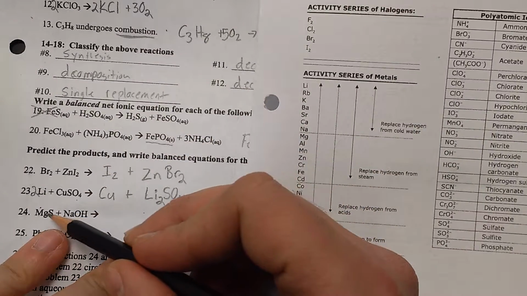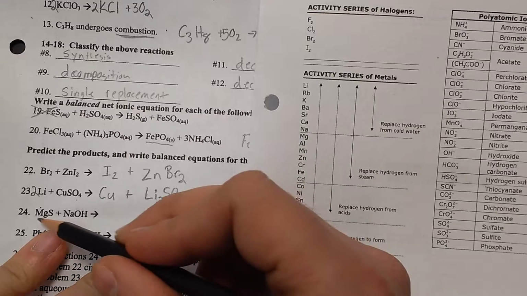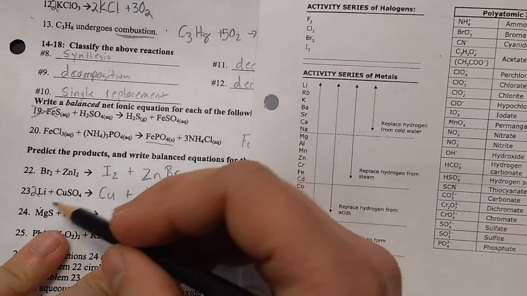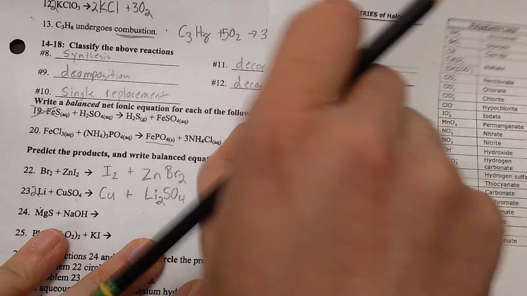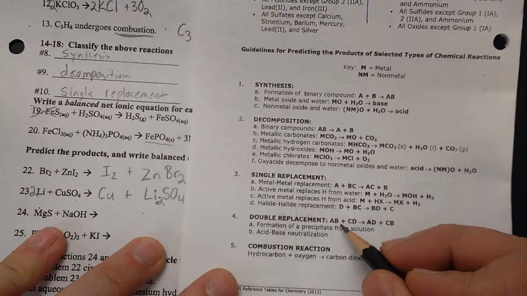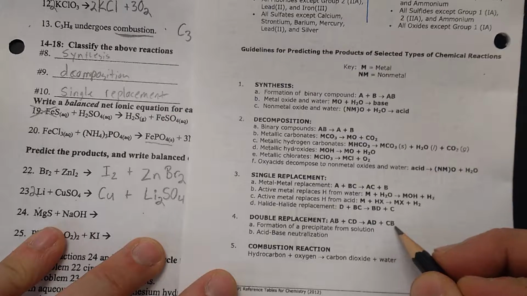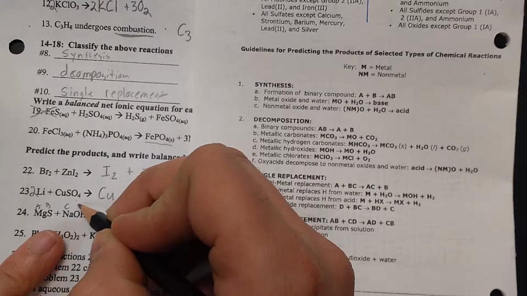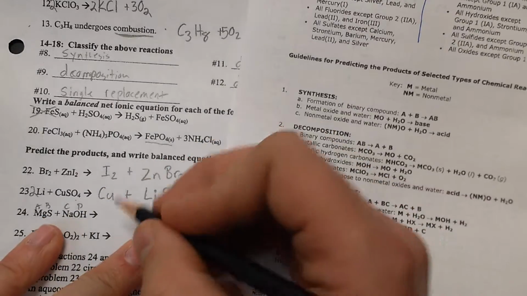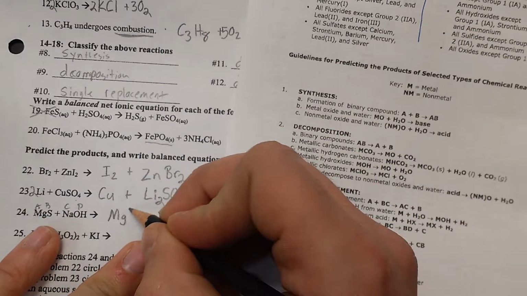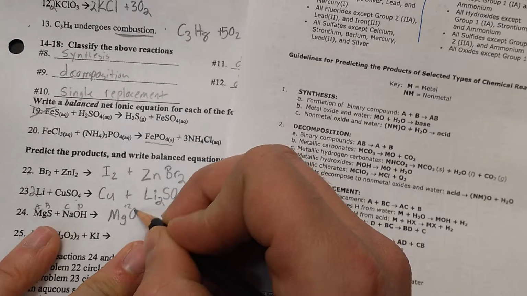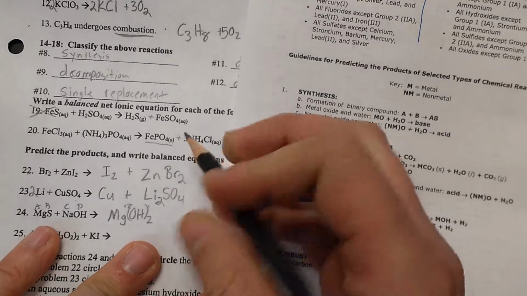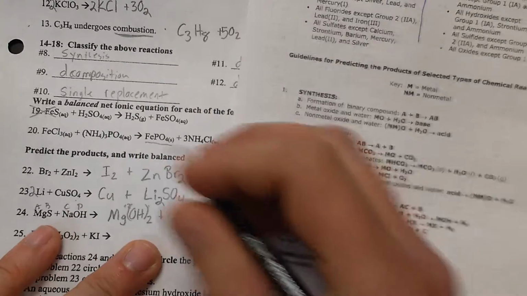For number 24, this is going to be a double replacement reaction because we have 2 compounds. So they're going to follow the template that we've seen before, where AB plus CD makes AD plus CB. So this is AB plus CD. Well, that's going to make AD, magnesium hydroxide. Magnesium is a +2 charge. Hydroxide is a -1, so it's Mg(OH)2 plus sodium sulfide.